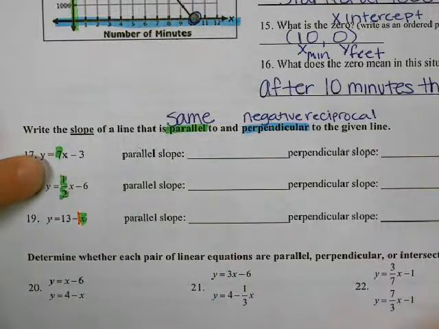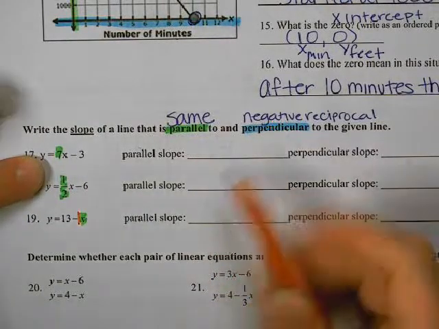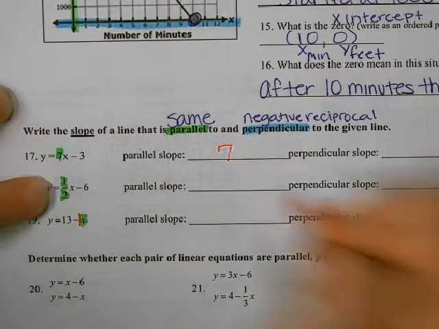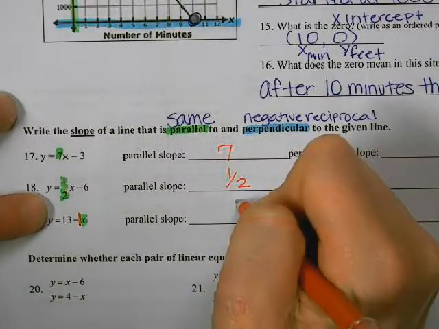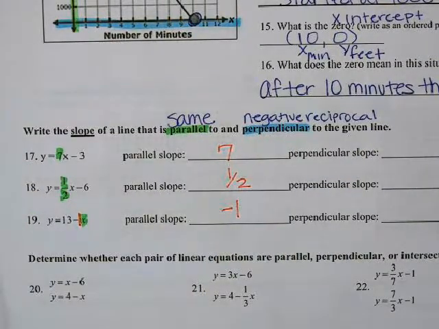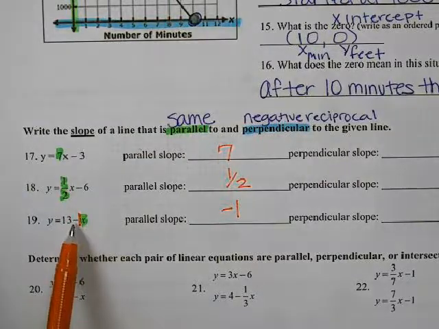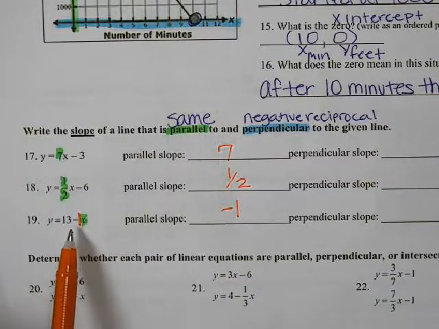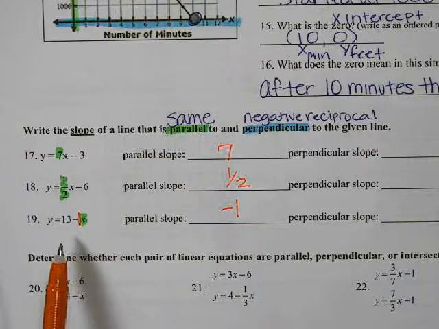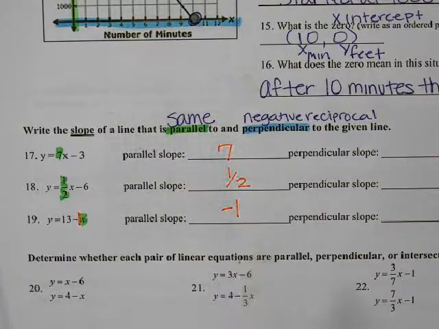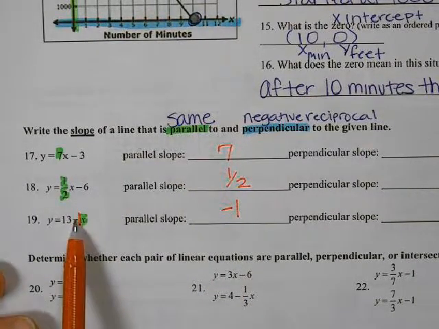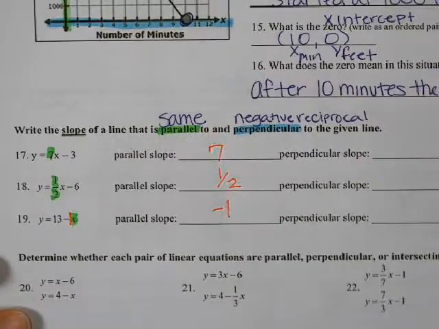Okay, so parallel slope is the same. So on this line, we're just going to put the same slope, 7, 1/2, and negative 1. Okay, pay careful attention to the actual negatives and positives, okay? That's one of the biggest problems kids had last year on this test. They didn't write negative 1, they just put a 1. And that's not right. Remember, we have to make sure we say it's positive or negative.